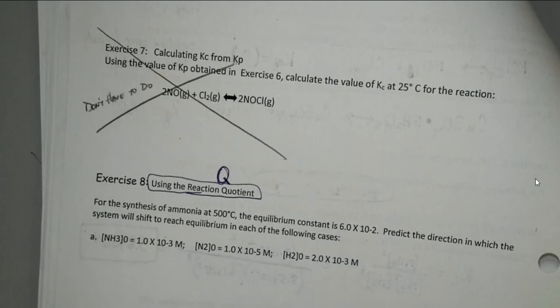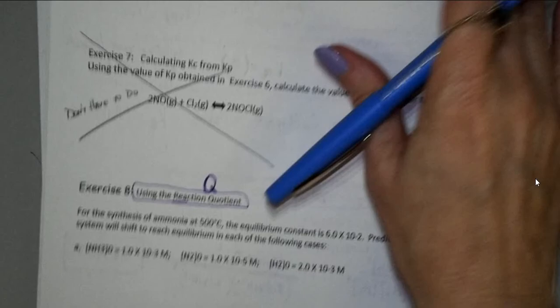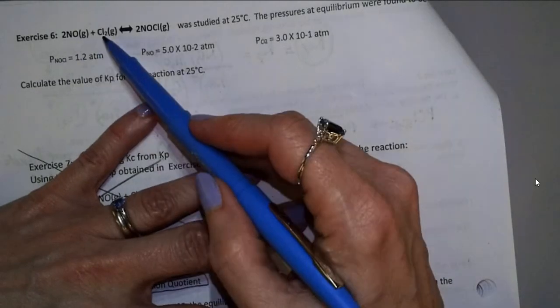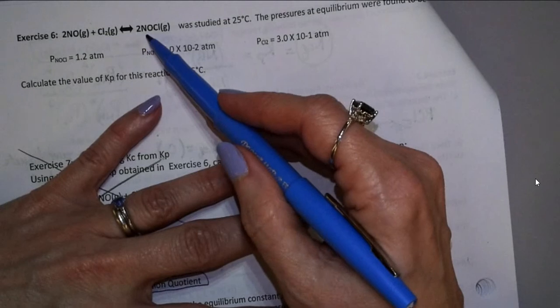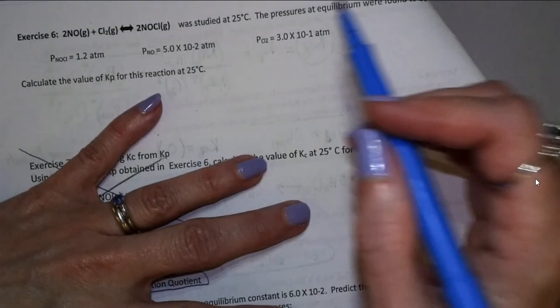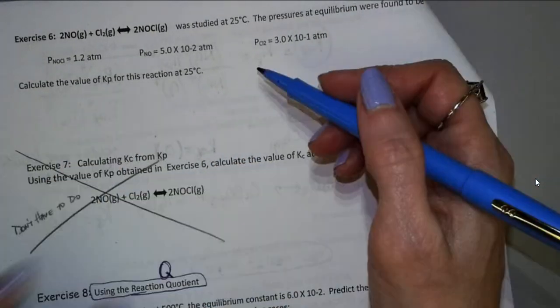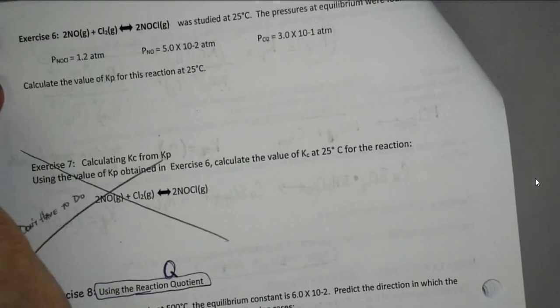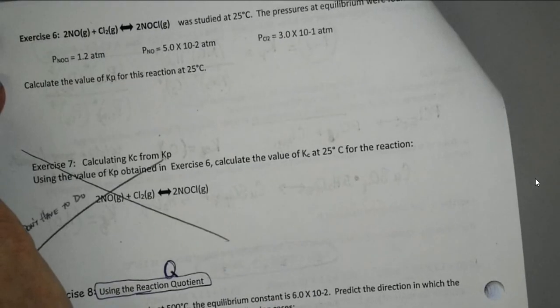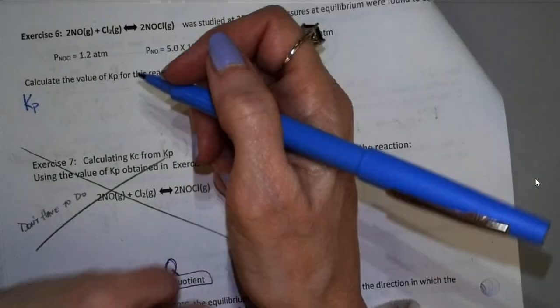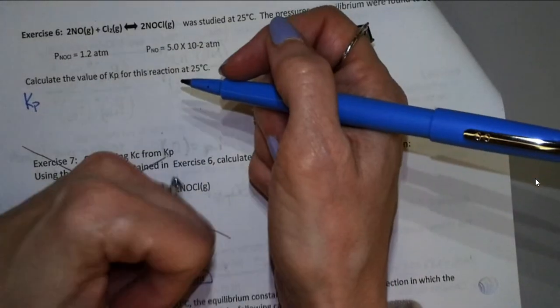And on the next one, we have this equation: nitrogen monoxide and chlorine gas combine to form, I think it's nitrosyl chloride, NOCl. It was studied at 25 degrees Celsius. The pressures at equilibrium were found to be as listed. Calculate the value of Kp for this reaction. So, what's your equilibrium expression? Okay, so we have Kp, because they're asking specifically about pressures, right? Write the equilibrium expression. Do not put numbers in it. Write it as is with the formulas. Obviously, you're going to put some numbers as the exponents, but write it with the formulas of the substances.